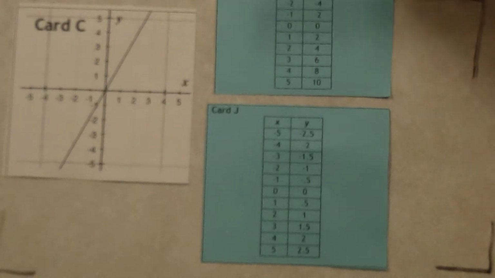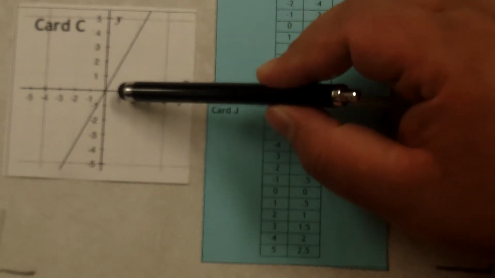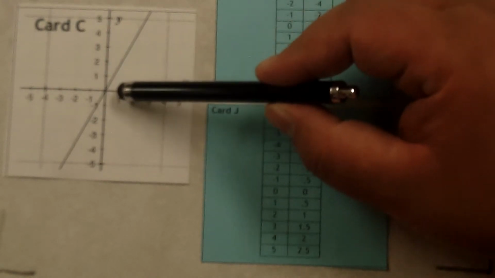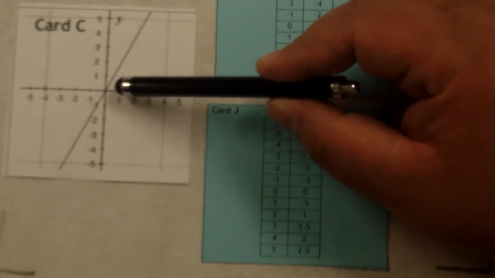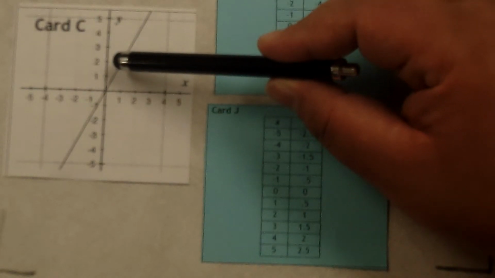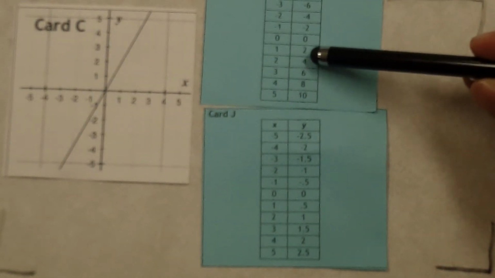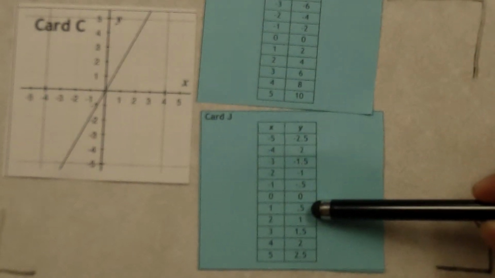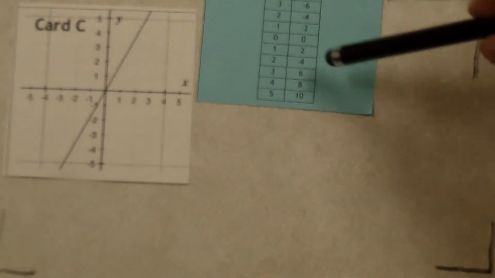Now I got to maybe pick another point, so I got to be careful. I got to actually look. Here's X equals 1, and if I go up, there's Y equals 2. So I know I have to match this with a table that has 1 for X and 2 for Y. So here it goes. Here's 1 for X, 2 for Y. Here's 1 for X, 0.5 for Y. Well, that's an easy match. That has to match card I.